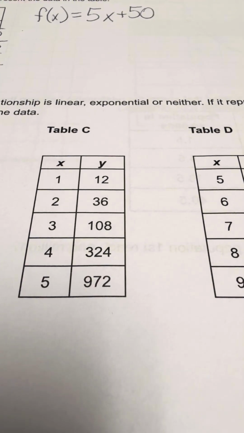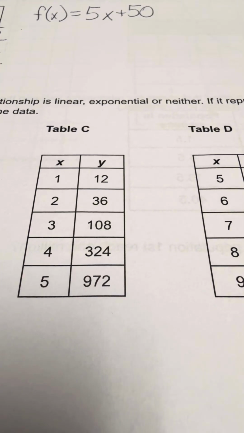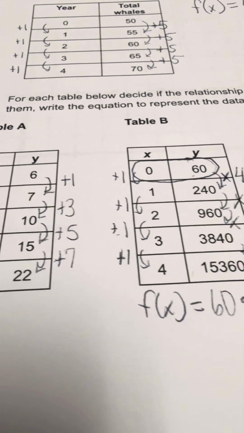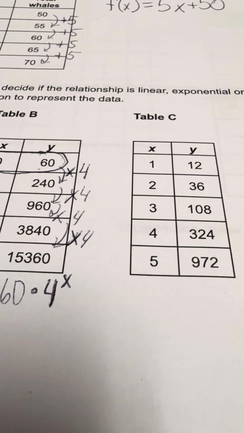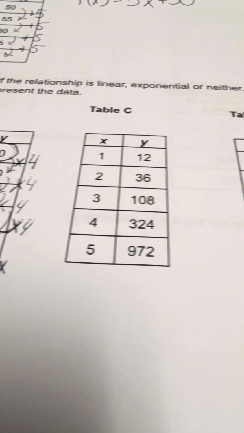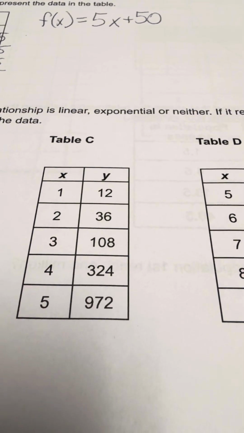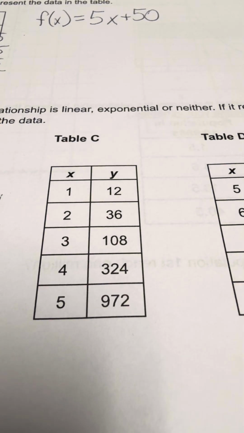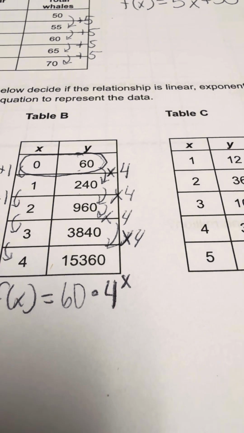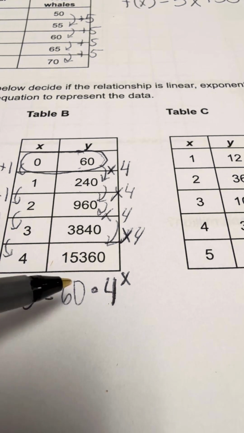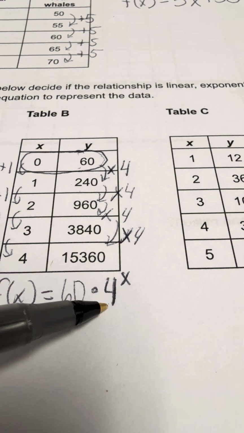All right, so if you looked at part 1 of my videos, I did the first 2 tables over here to determine whether or not they were functions or they weren't, linear or exponential. So now we're going to work on these two. One of the things that I pointed out in the last video was, when you're doing the exponential equations, that you don't multiply your starting value or your initial value with that growth factor.